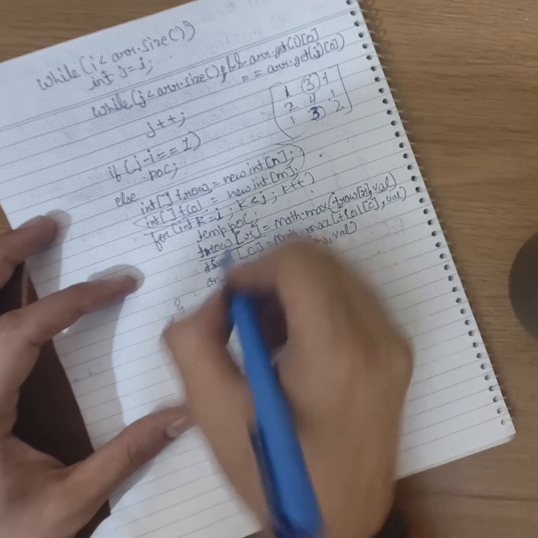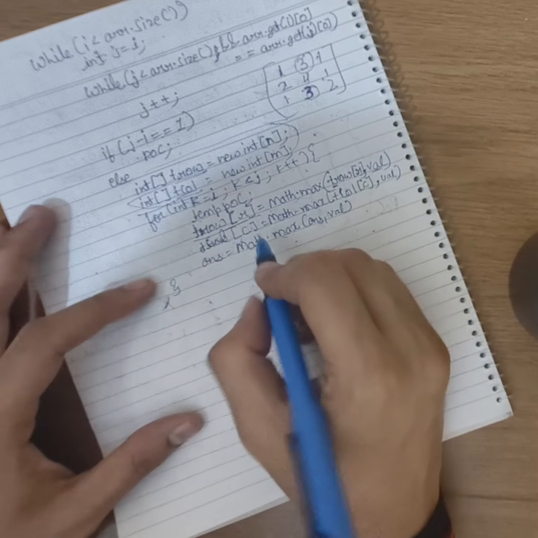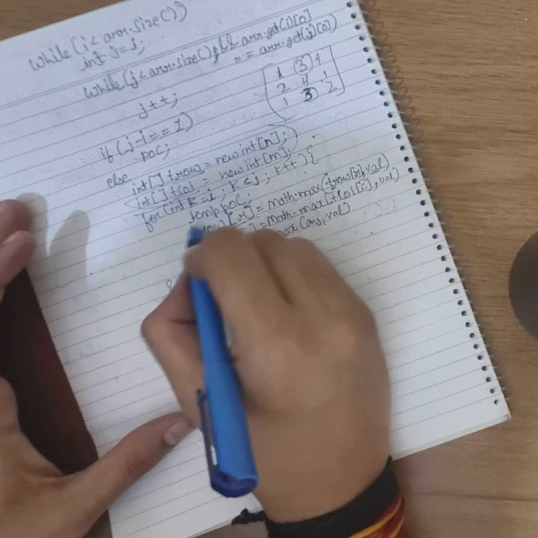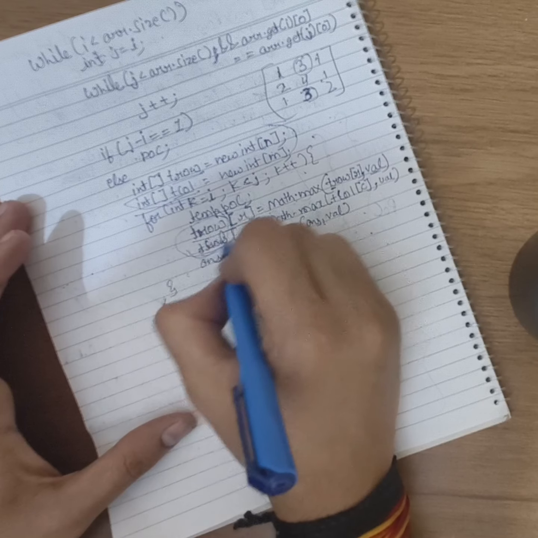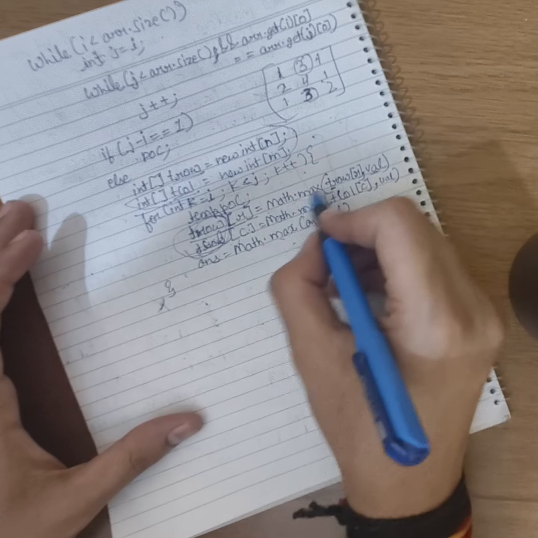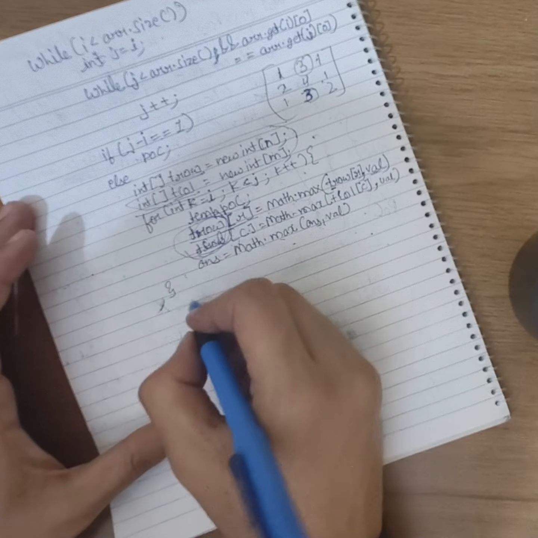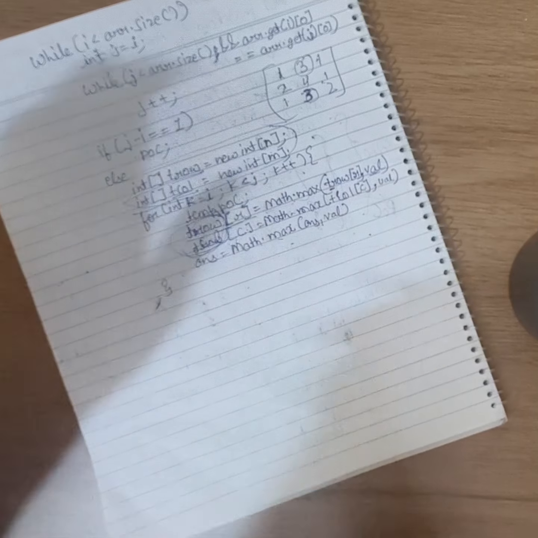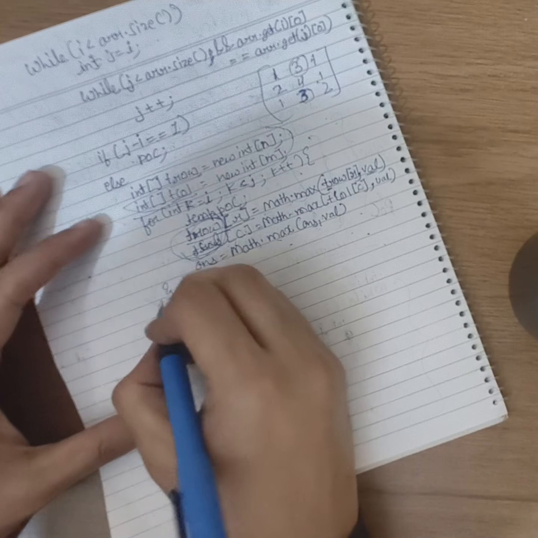Then when this for loop gets closed, we will use this t row, temporary row and temporary column, to fill into our original max row and max column. How will we do it?